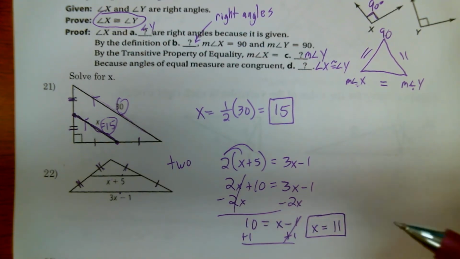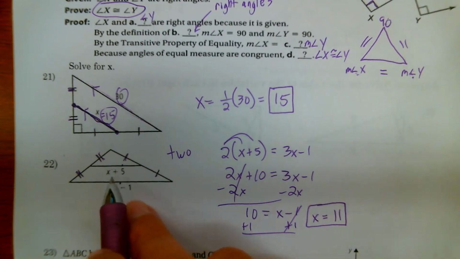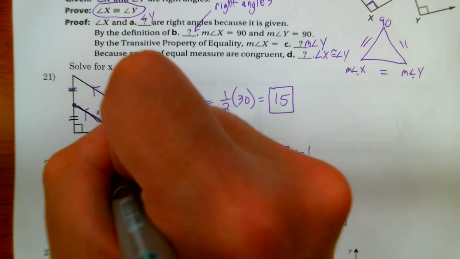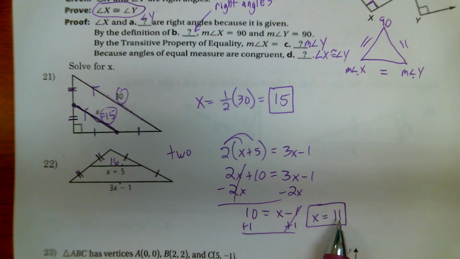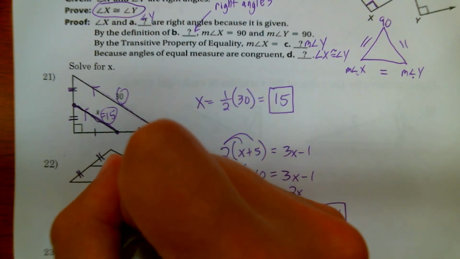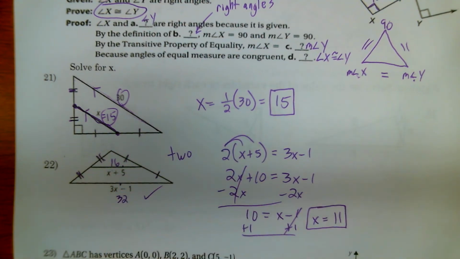Let's check it. Don't just circle it and move on. If I stick an 11 here, 11 plus 5 is 16. So this base better be twice that. It better be 32. 3 times 11 is 33 minus 1. That does give me 32. Take just a second to check your work, guys. Make sure you didn't make a mistake.